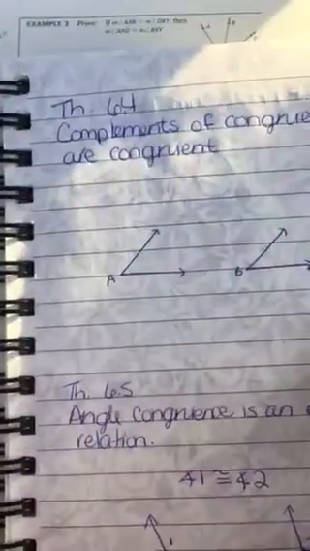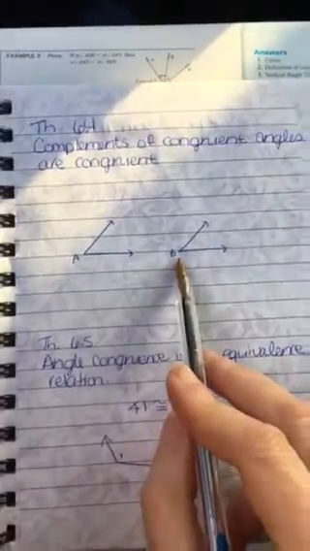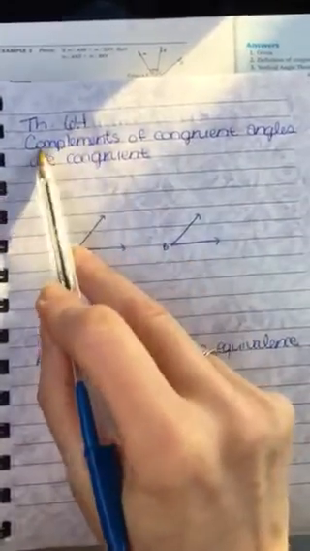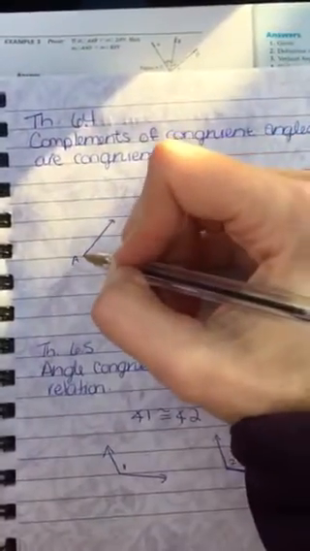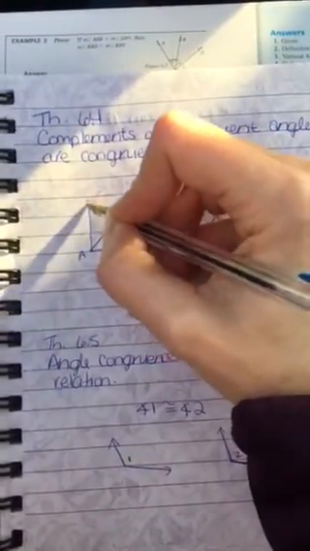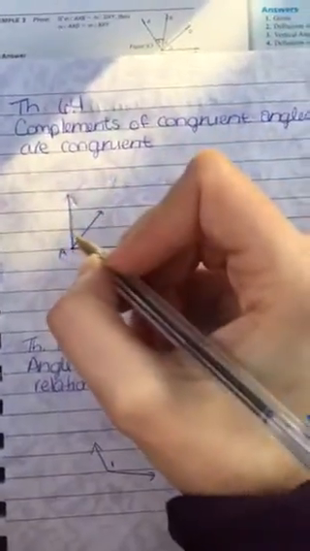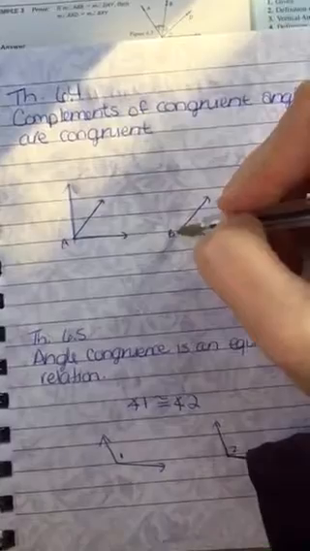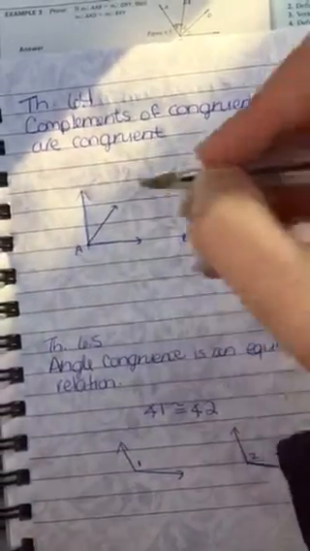So here I have two congruent angles, A and B. We are going to talk about their complements. Complementary angles when added up together equal 90 degrees. So I'm going to go ahead and draw this. And I'm going to draw this. And these are each 90 degree angles.